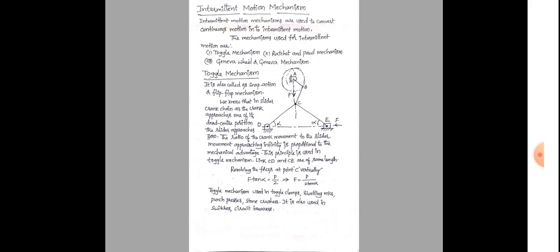So this toggle mechanism can be found or used in toggle clamps, in riveting machines, in punch presses, in stone crushers. It is also used in switches and circuit breakers. So these are all the applications in which one can see the principle of a toggle mechanism. Especially in electrical systems, in switches, in circuit breakers, the toggle mechanism is used. This is one of the examples of the intermittent motion mechanism.